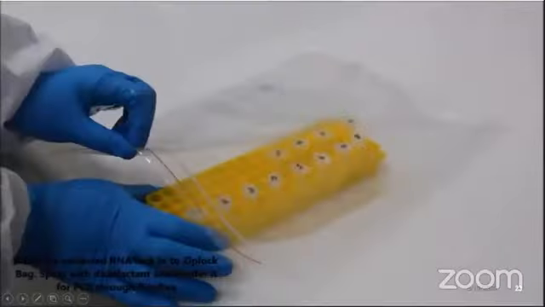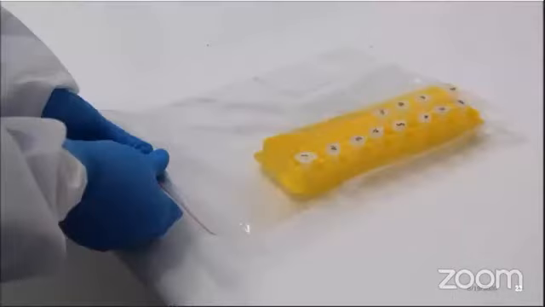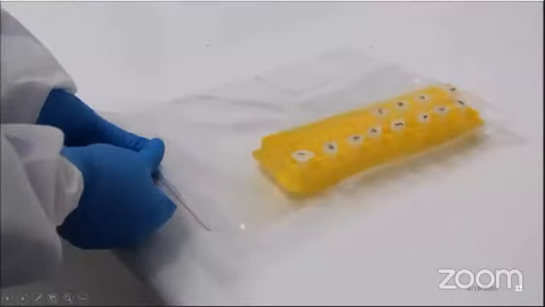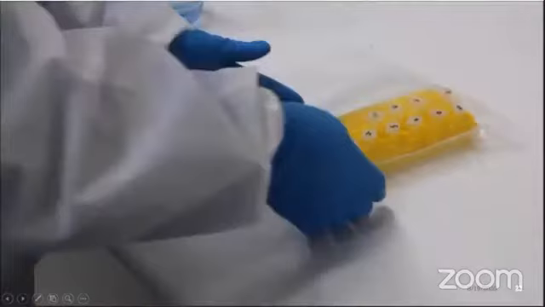Now place the extracted RNA rack into the Ziploc bag and spray the bag with the disinfectant, because this RNA rack in the bag is going out for the RNA RT-PCR through the pass box, which is present inside the facility.